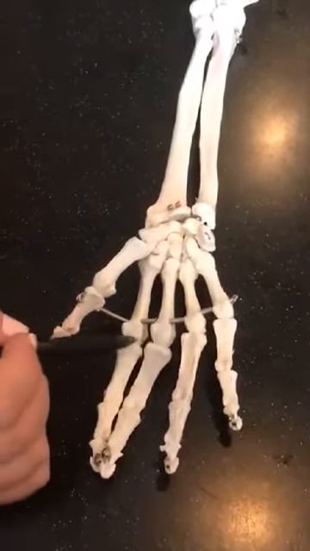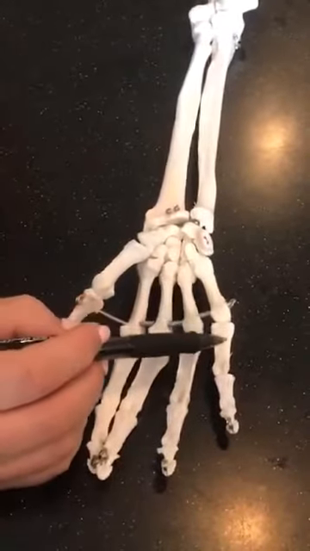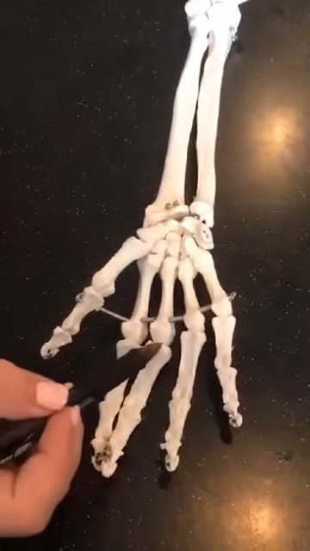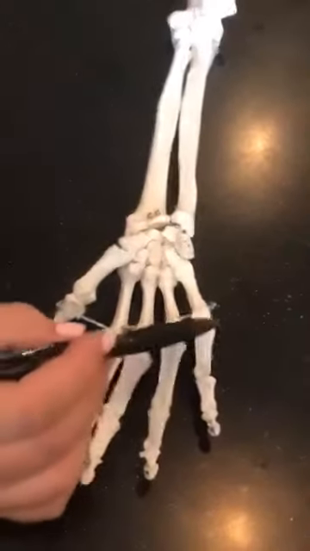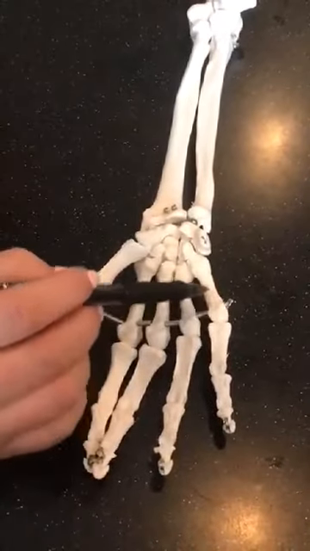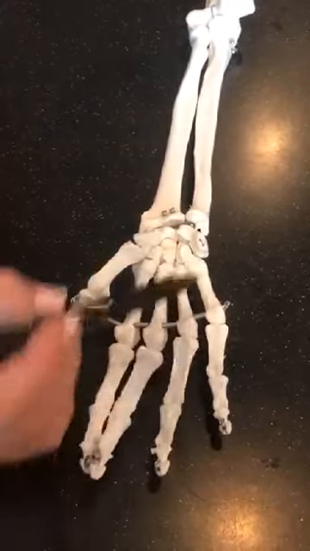But these joints right here are the MCP joints, which stands for metacarpophalangeal joint. So this is the first MCP, second MCP, third MCP, fourth MCP, fifth MCP. Head of the fifth metacarpal, body of the fifth metacarpal, base of the fifth metacarpal.